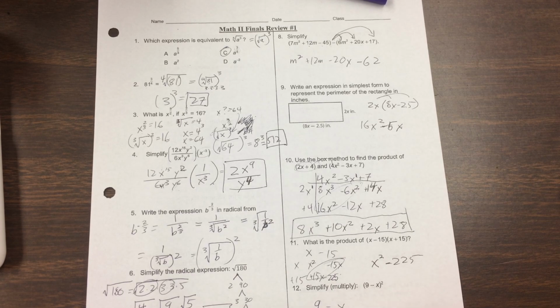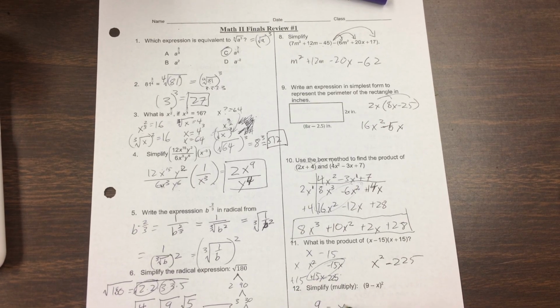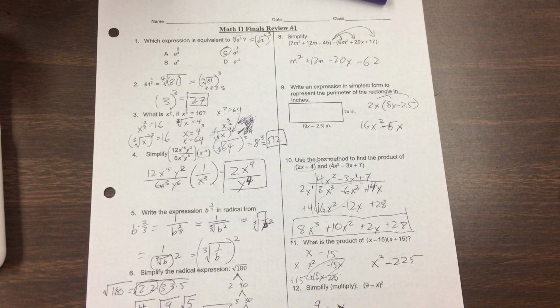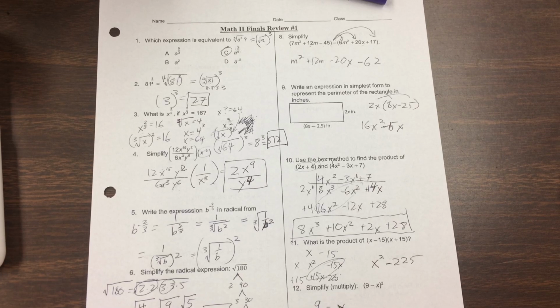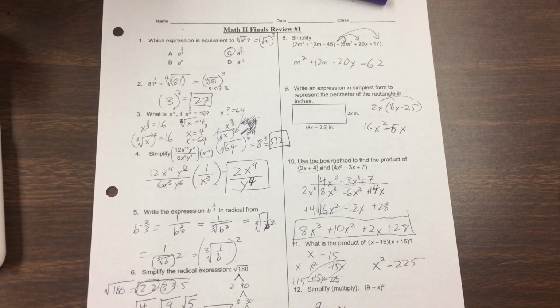9 minus x times 9 minus x. 9 times 9 is 81. Minus 9x, minus 9x. And negative x times negative x is positive x squared. Make sure you're paying attention to the negatives. So this is going to be x squared minus 18x plus 81.